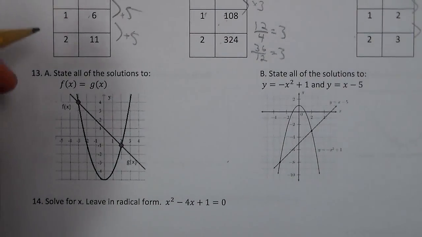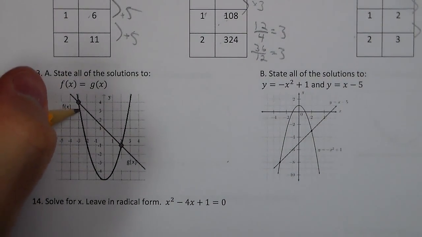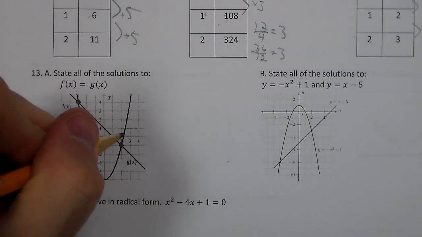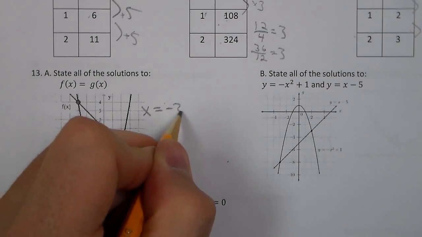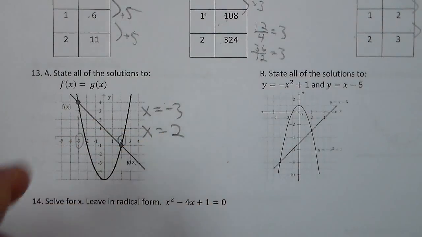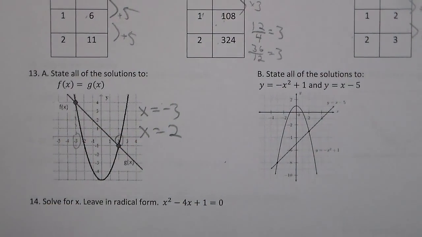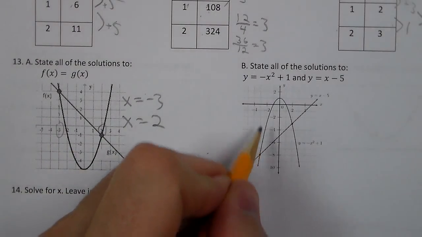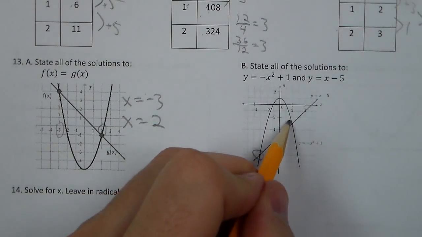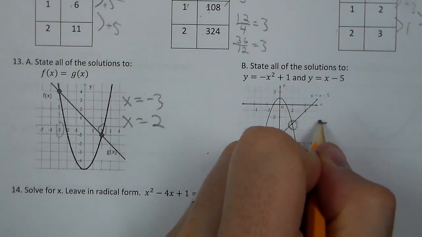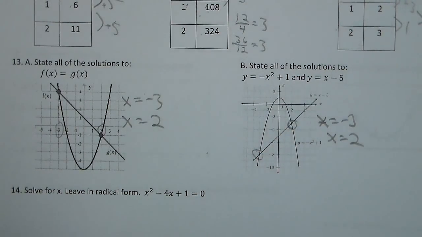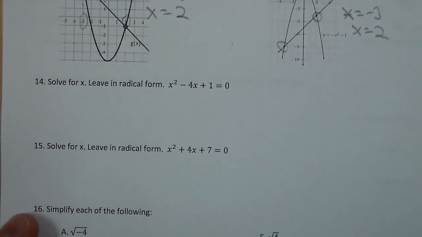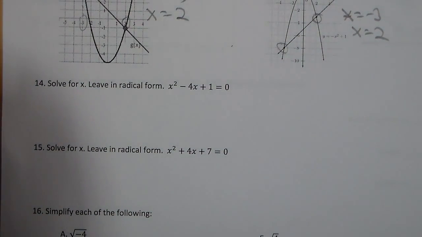Okay, number 13, we need to state the solutions. Looking at my graph, it looks like negative 3 and 2 are where the two graphs meet. So we'd say x equals negative 3 and x equals 2. For B, I see at negative 3 and 2 we also have solutions.